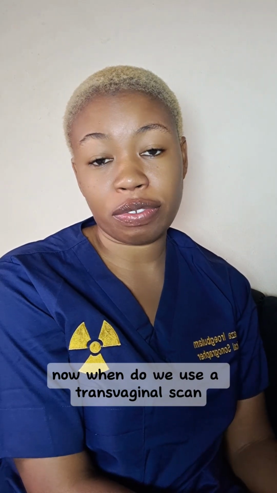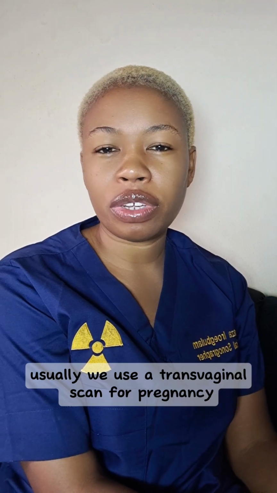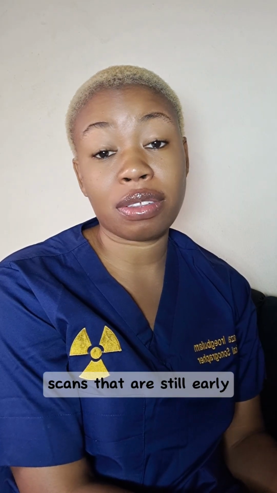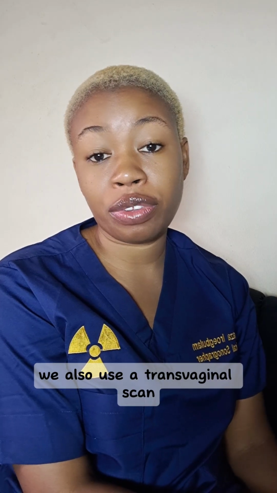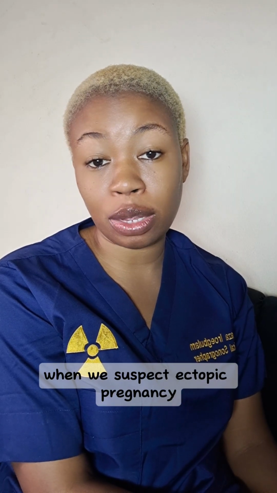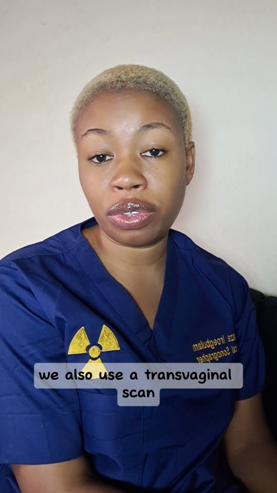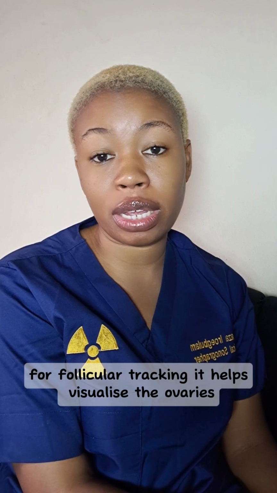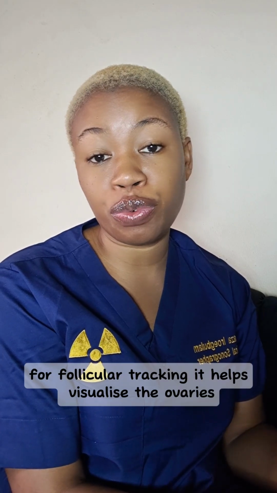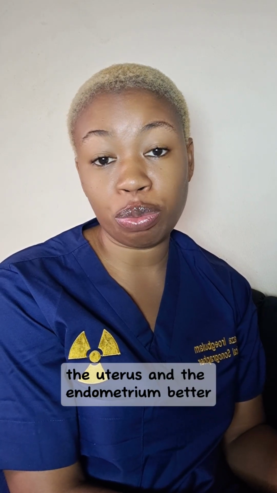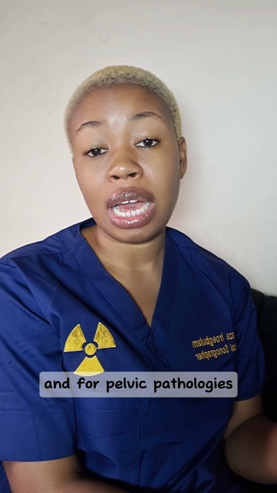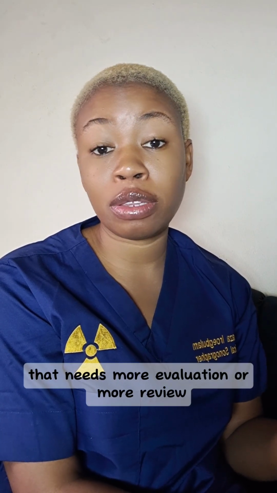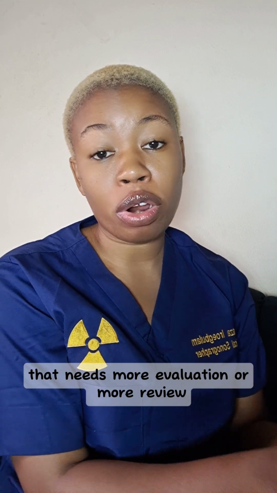Now, when do we use a transvaginal scan? Usually, we use it for pregnancy scans that are still early, usually less than 10 weeks. We also use it when we suspect ectopic pregnancy, and for follicular tracking. It helps visualize the ovaries, the uterus, and the endometrium better. We also use it for cervical length evaluation and for pelvic pathologies that need more evaluation or review.